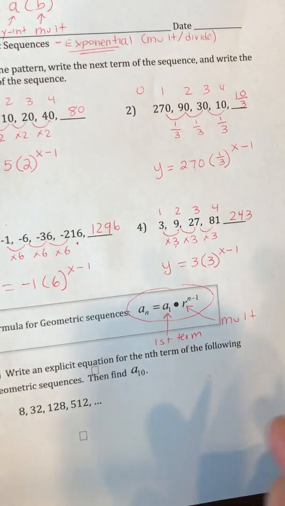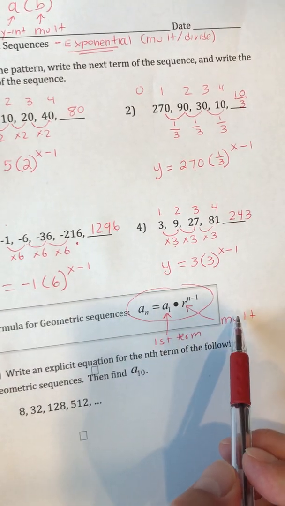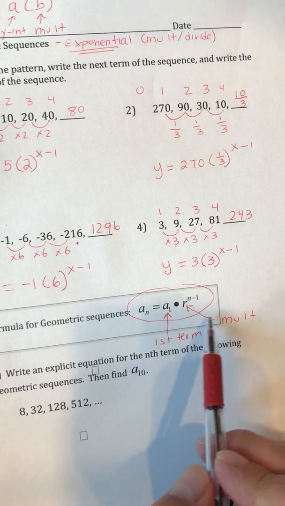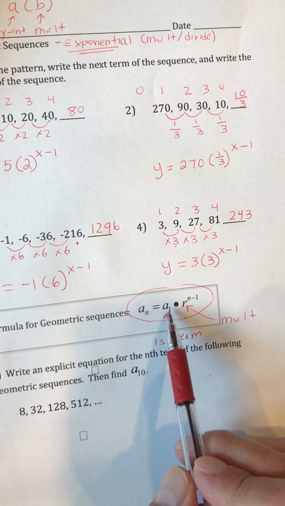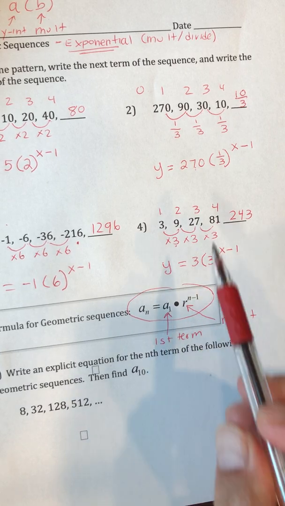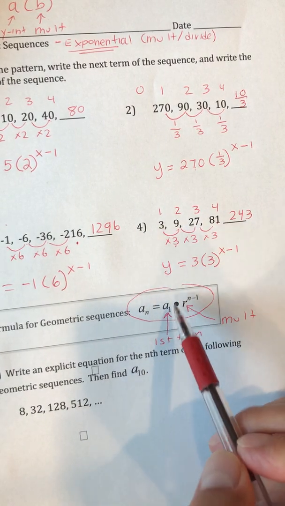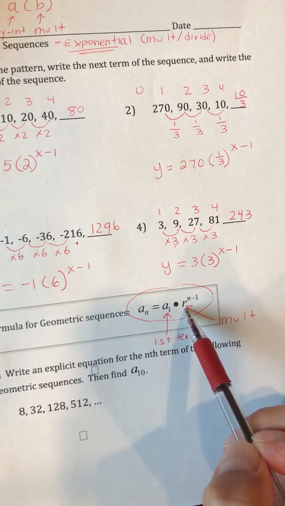If you want, you could use this formula, which is given to you guys. So if you use it on a quiz or something, it's perfectly fine. Where A1 is the first term. So if I look at number 4, the first term is 3. R is what you're multiplying by.